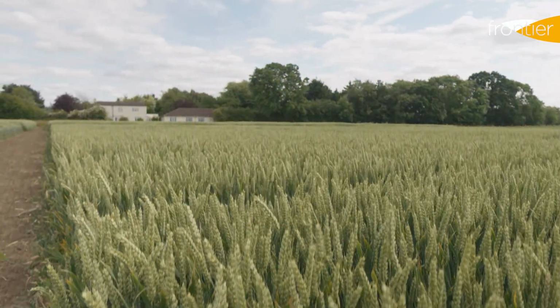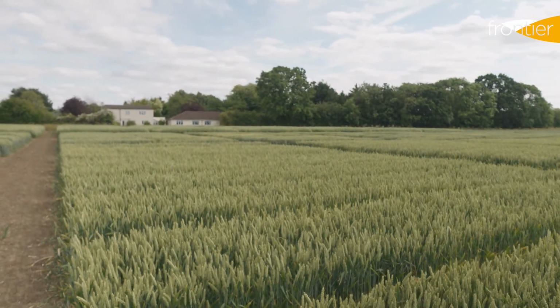So the trial beside me here is looking at foliar nitrogen. We've done a lot of work over the years looking at foliar nitrogen in oilseed rape crops, in maize crops and obviously in milling wheat as well. Slight change of tack here in terms of looking at a feed wheat crop.